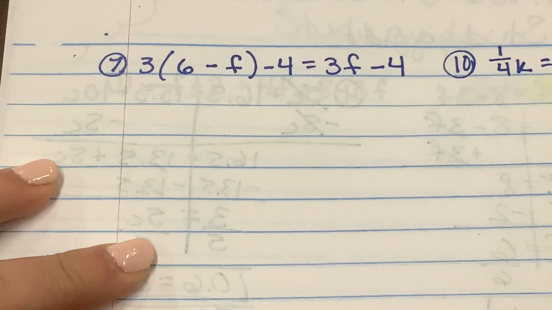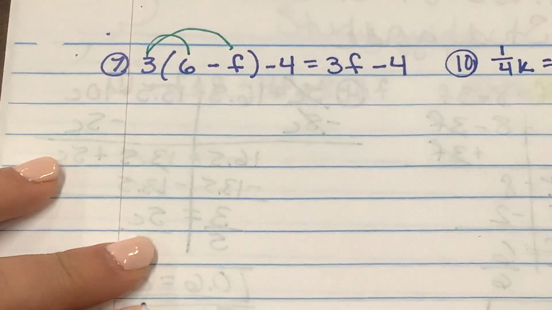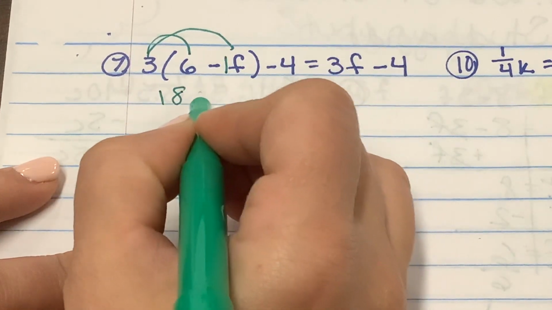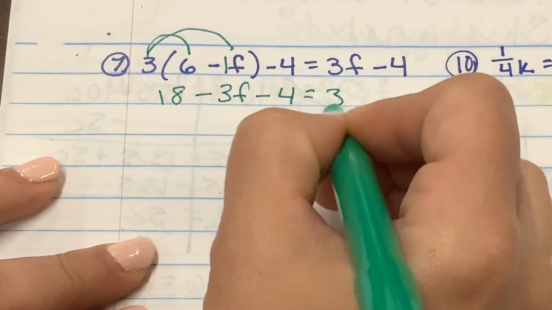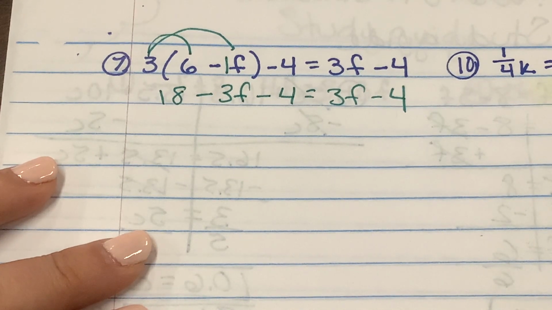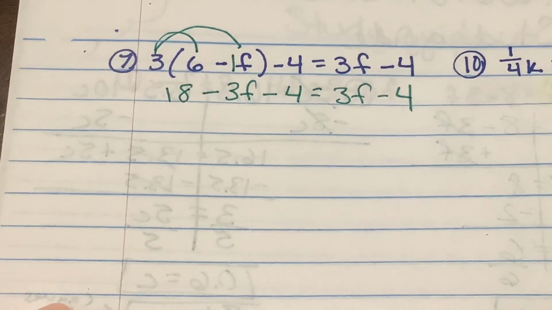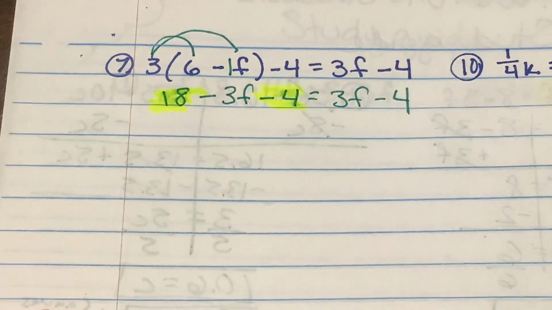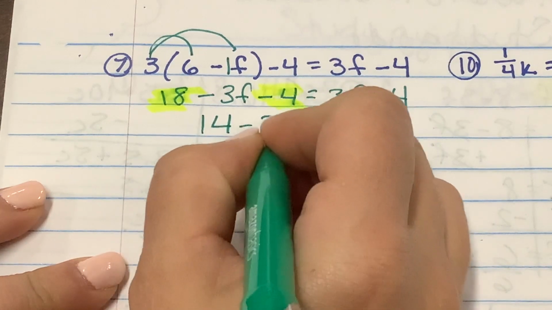Okay, on number 7, we need to distribute this 3 across the 6 and the negative f. So now this is 18. 3 times negative 1f is negative 3f. And bring down everything else. From here, we do step 2, check for like terms. Do I have any like terms? Yes. 18 and negative 4, which equals 14. Bring everything else down.